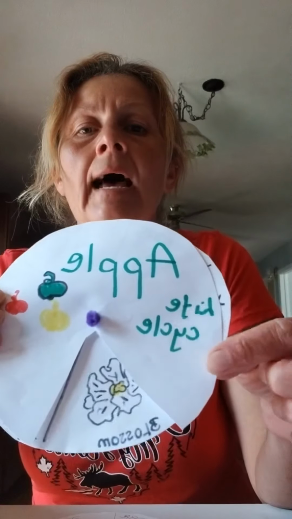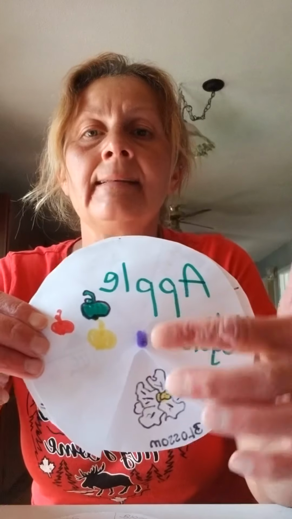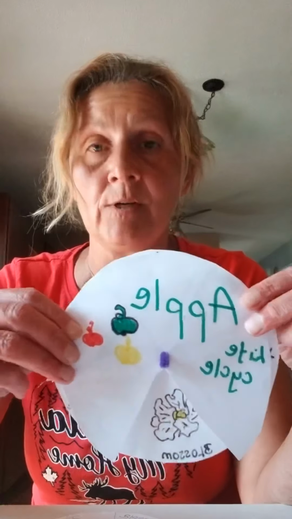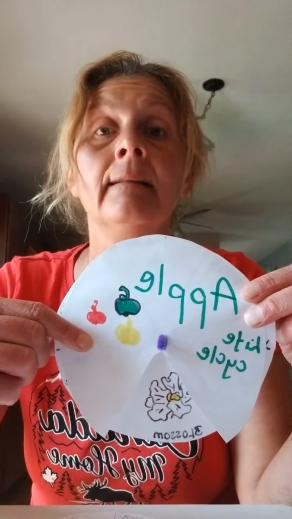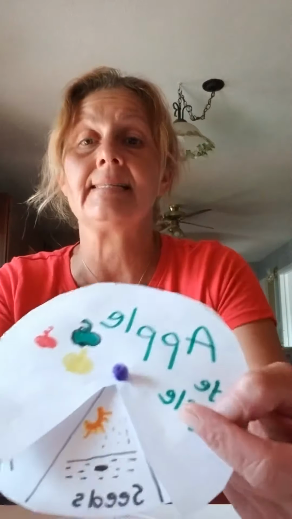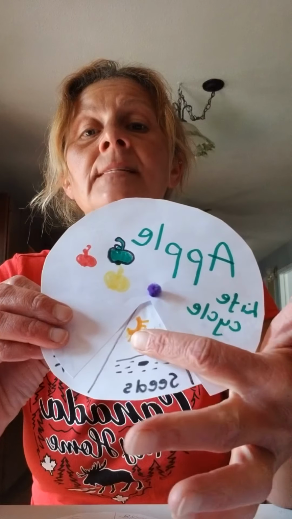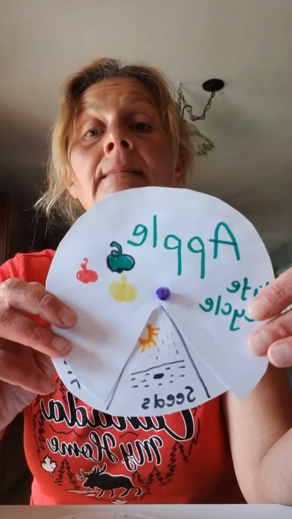I hope you like this activity. I will show mine, what I made. So the apple life cycle. I decorated it. I put different colors of apples because we have red, green, yellow apples as well. So the first one was my seeds. I put the seed and then I illustrated with sun and rain how the seed is going to grow.